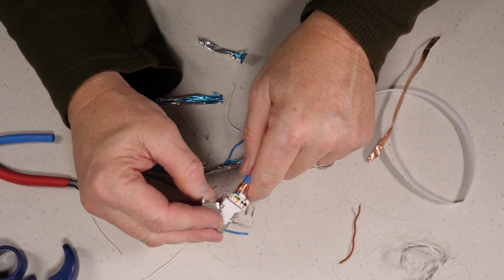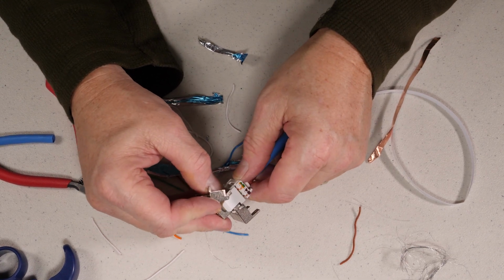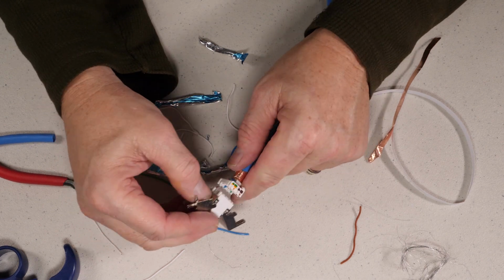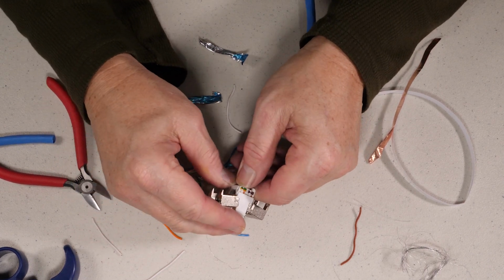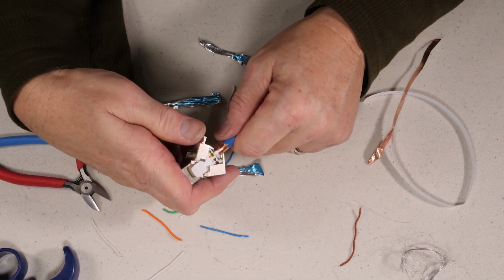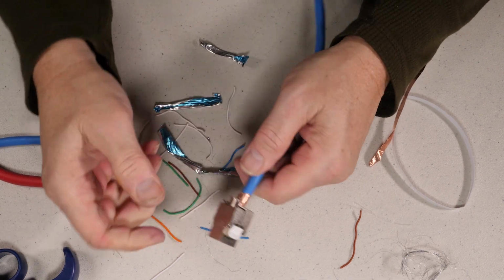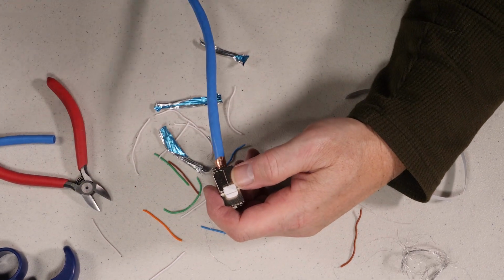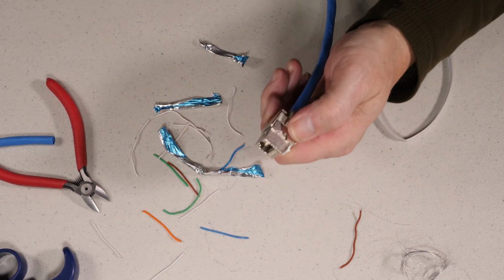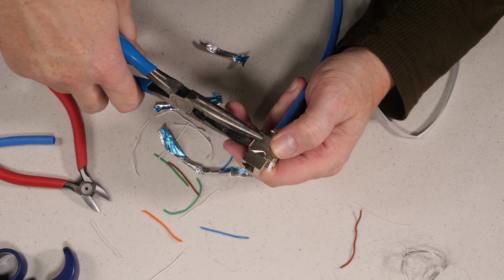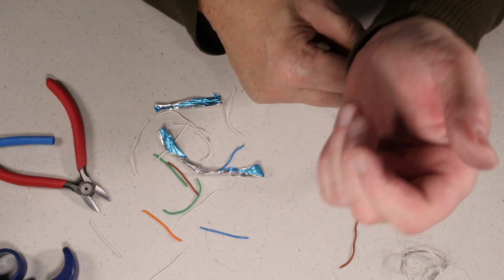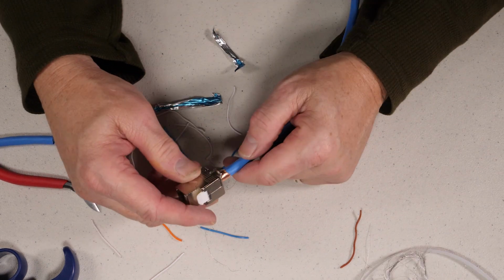This should just slide right in like this. You're going to push it in just a little bit, and then when you close this up, it's actually going to lock it into place. Kind of like that. You might need a pair of pliers to give it that last click. There you go. I don't know if you heard that click or not, but that basically locked that thing in.